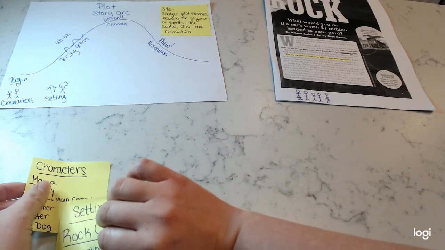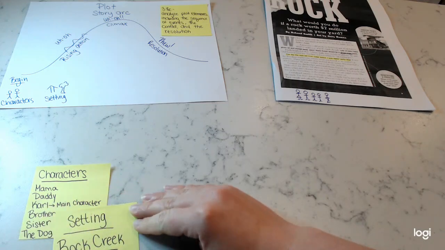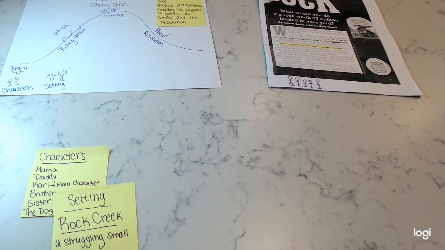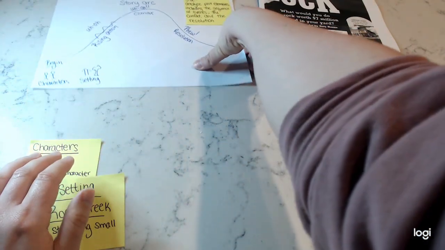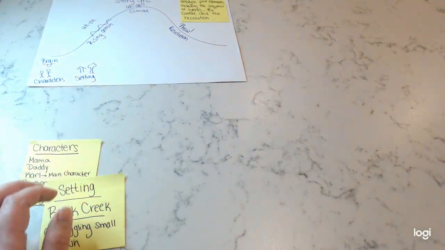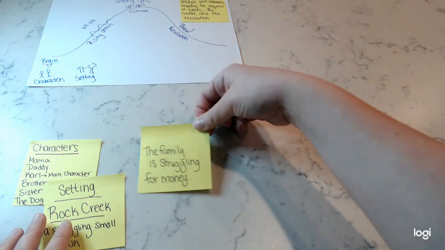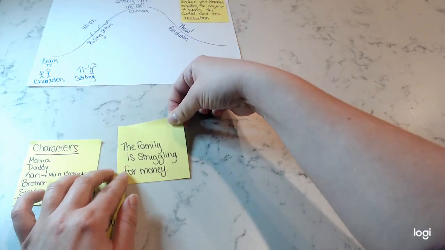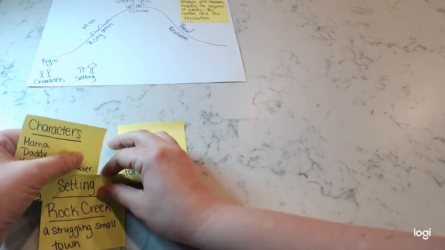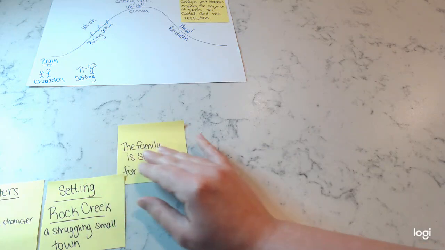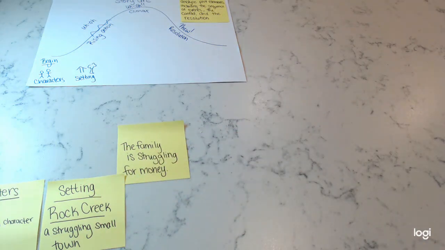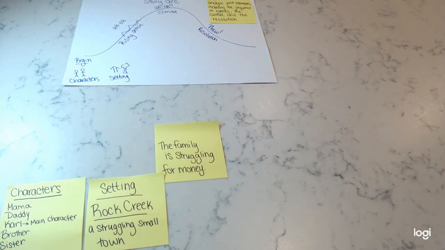So I'm going to put these off down here to the side. We have our characters. We have our setting, a struggling small town. Okay? And we're introduced to the first hint of the problem. The family is struggling for money. You get a hint of that when Carl is walking around. Dad's trying to fix his busted truck. Mom's cleaning out the cabinets, and they don't want to be bothered because they're stressed. They're struggling for money, right?